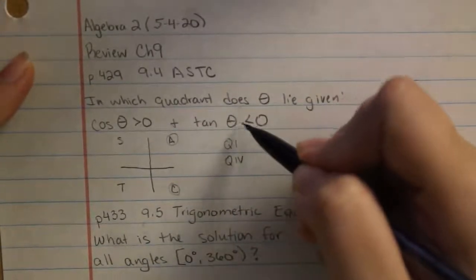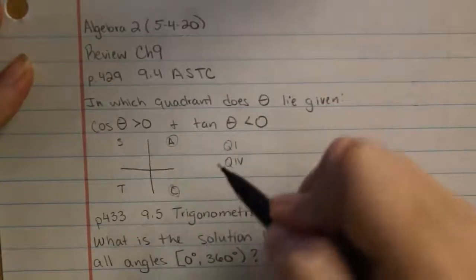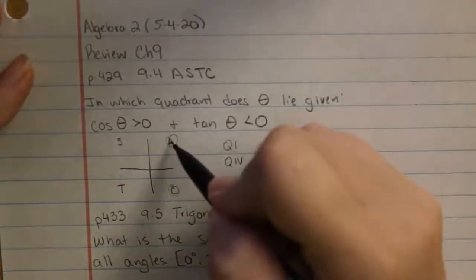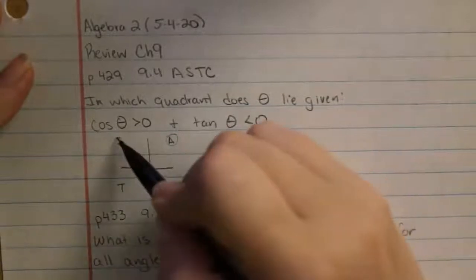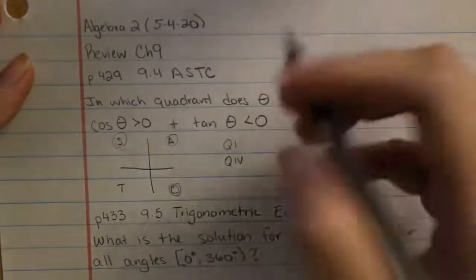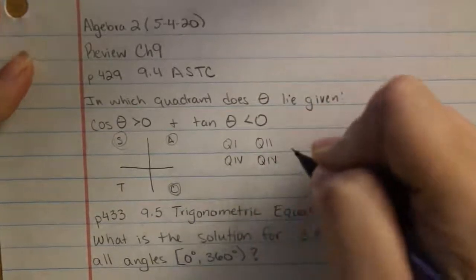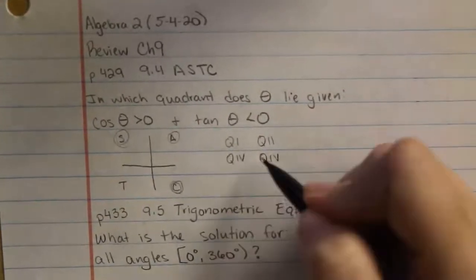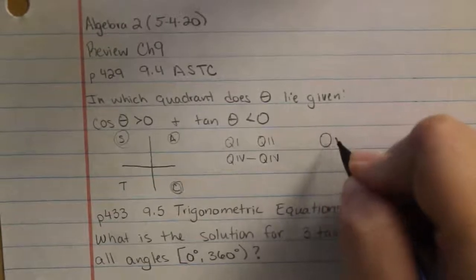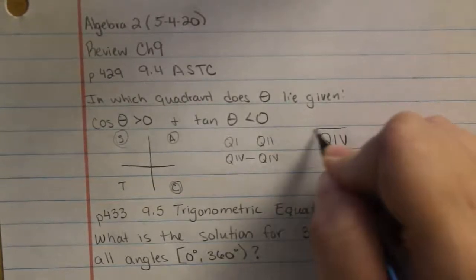And that tan theta is less than 0. So tangent has to be negative, which means it's no longer in here, but it could be negative in quadrant 2 or quadrant 4. So we're going to do quadrant 2, quadrant 4, meaning that what they share has to be where it lies, so it would lie in quadrant 4.